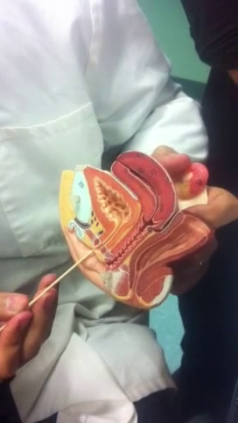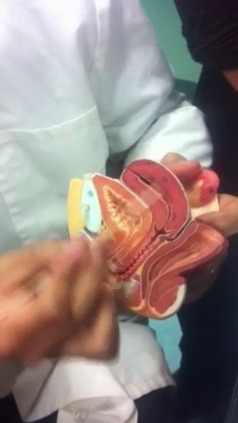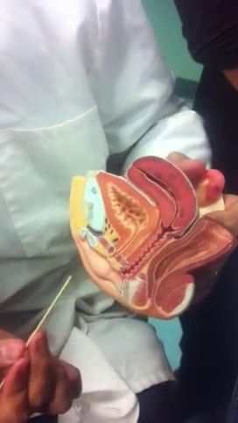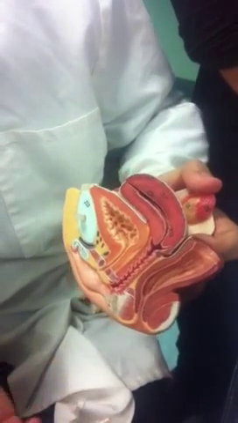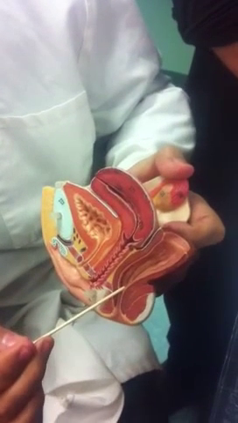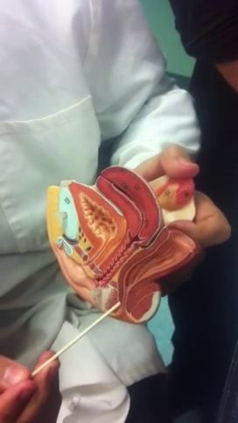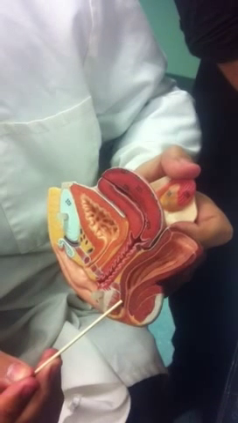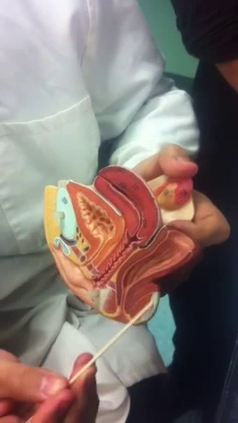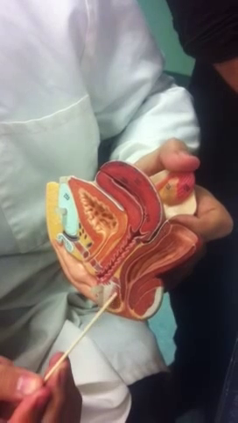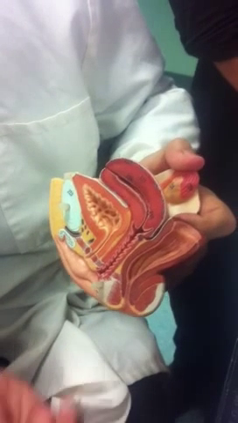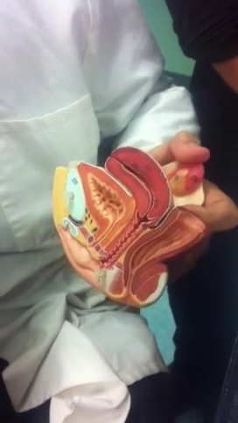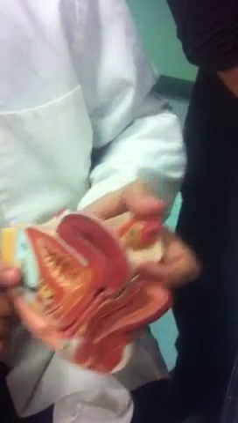So you can see it's important to mention some of these things because they are closely associated with, or close to, the reproductive system in the female. And finally, back here you have the rectum, the internal anal sphincter, which is smooth muscle, the external anal sphincter, which is skeletal muscle, and then the anus right there. I think that's pretty much it for this model. Questions?